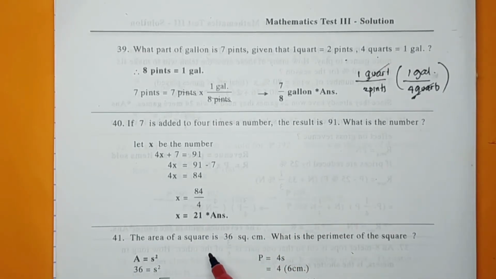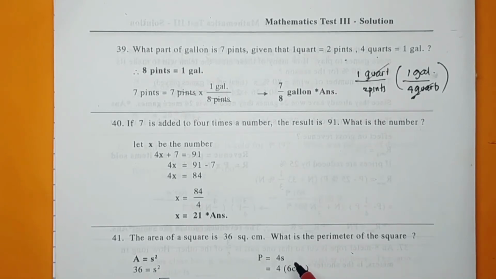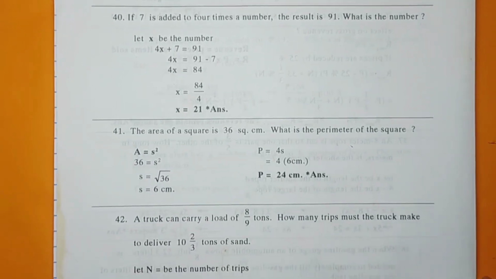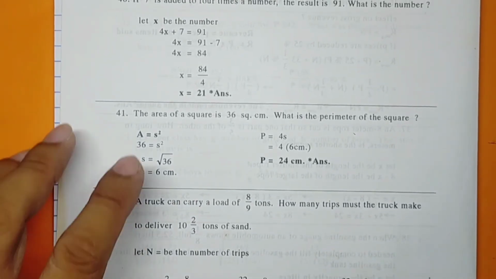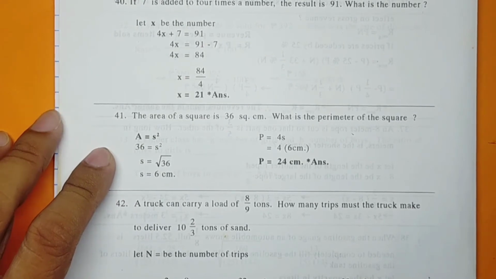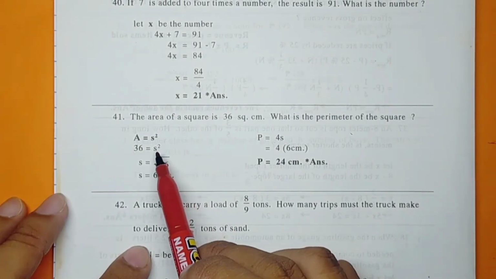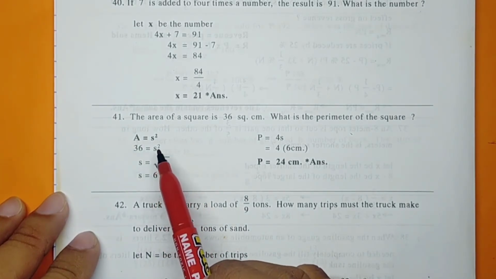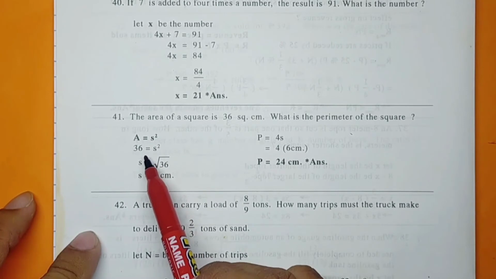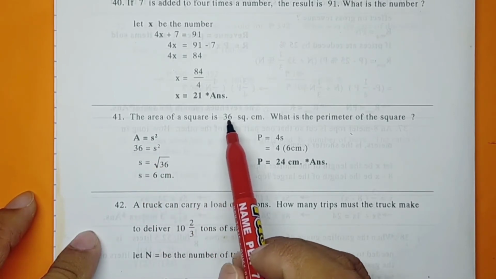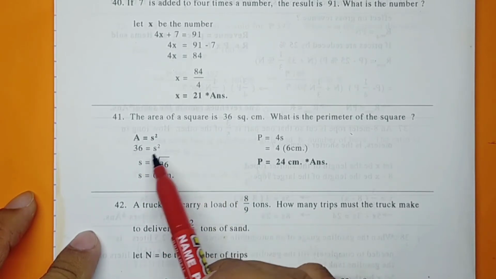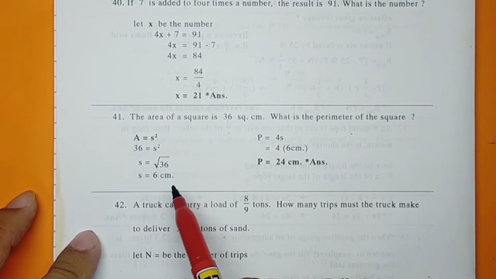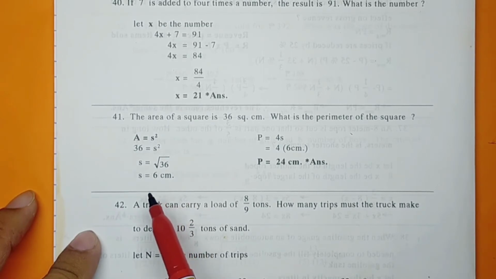The area of the square is 36 square centimeter. What is the perimeter of the square? Okay, so here the area of a square is side squared. Okay, because they have four similar sides. That's why it's s squared. Okay, so it says in the problem here 36 is equal to s squared, because the area is 36. So therefore s is equal to the square root of 36. So s is equal to 6 centimeter.